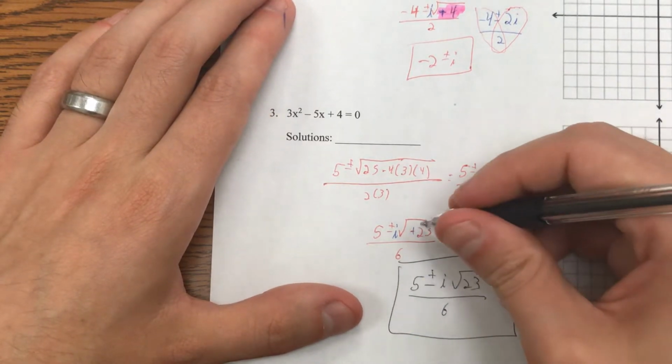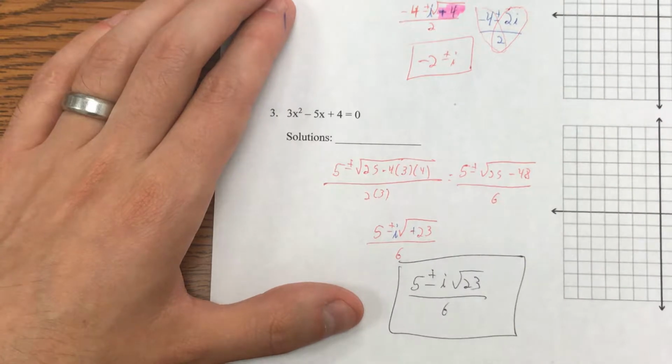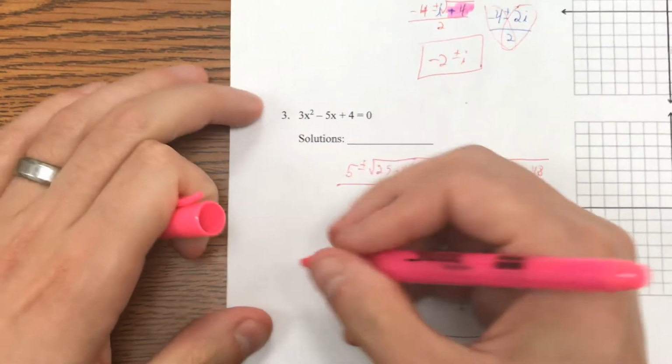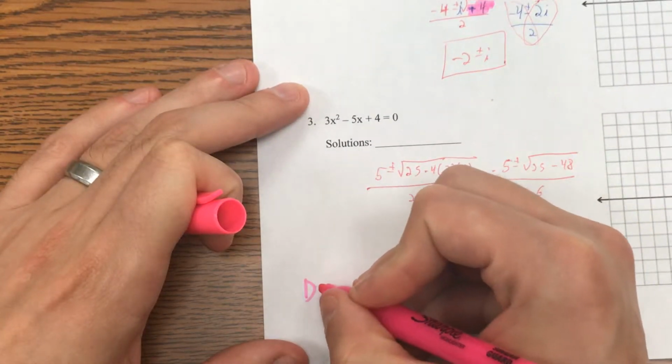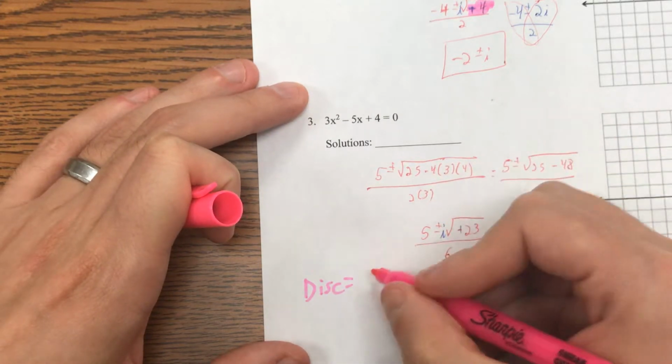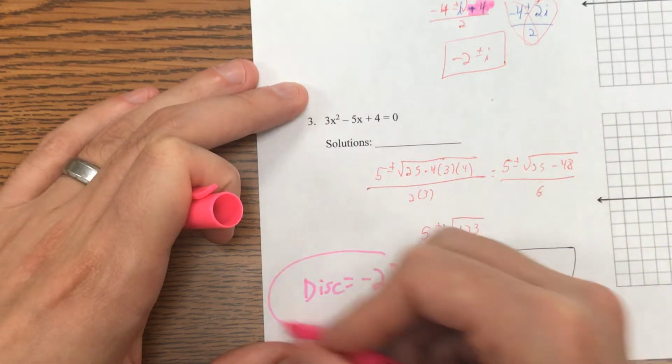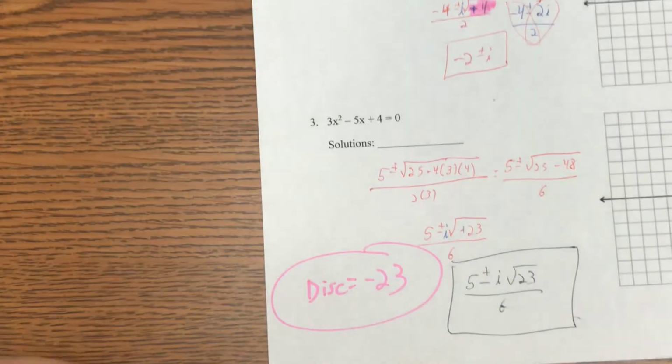The discriminant is right there. I'll just put it over here for you. So the discriminant was negative 23. Okay. Looks like there's 2 more problems.